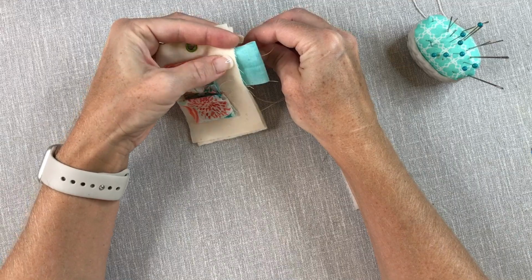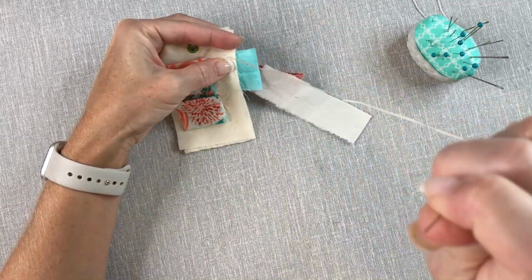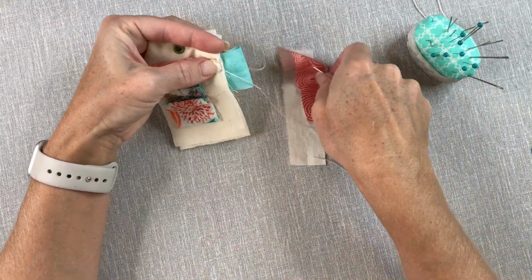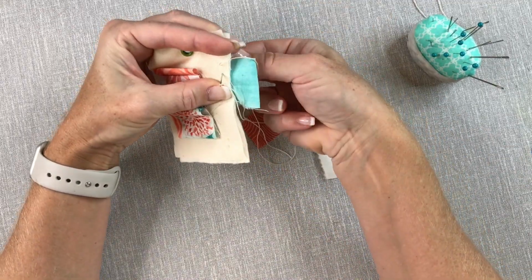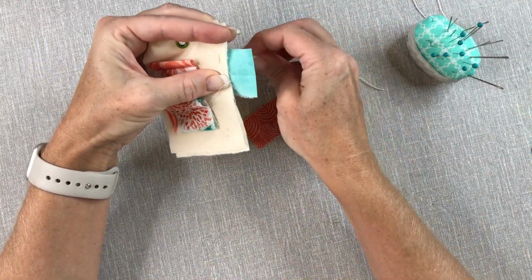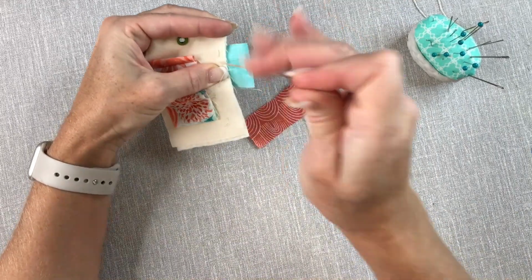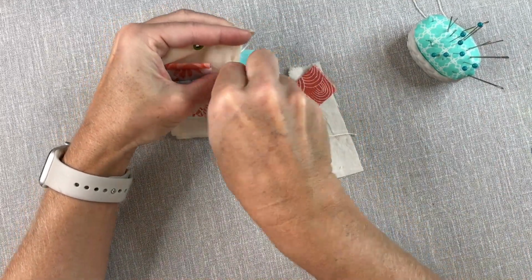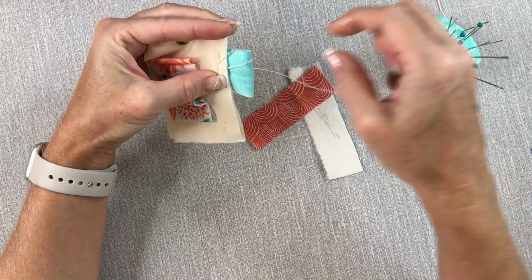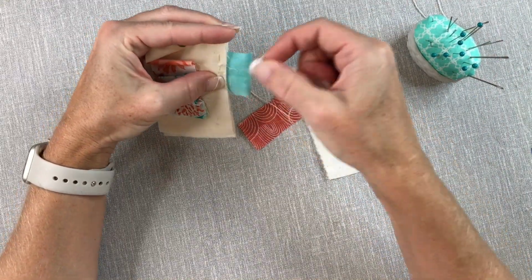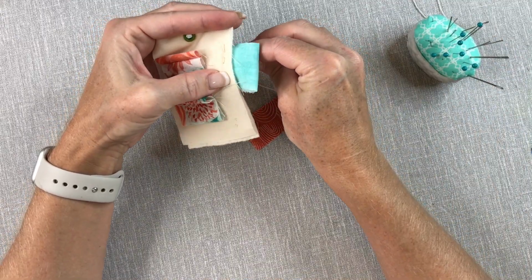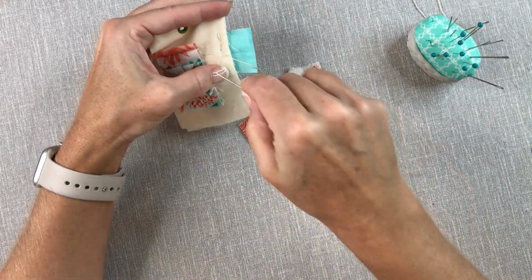I'm going to just put it right behind my existing piece. Come up here, go through all the layers, just do a little stitching. And now you can decide if you want to add additional tabs or not. Since this is a reference piece, I do want to add additional tabs. It will help me remember that technique and that design.